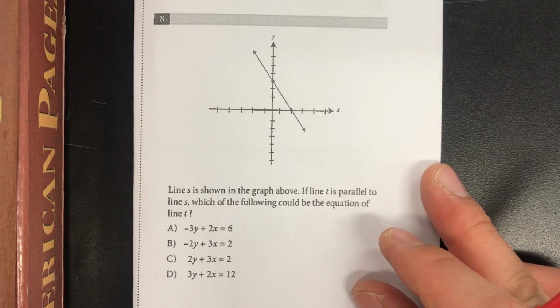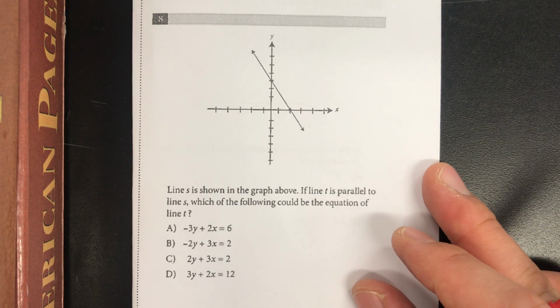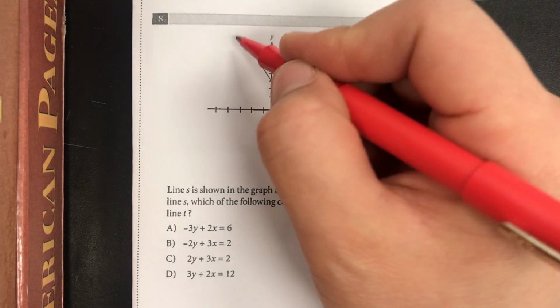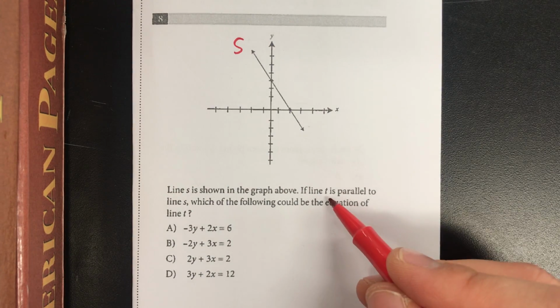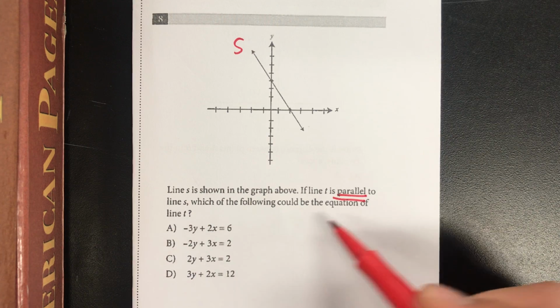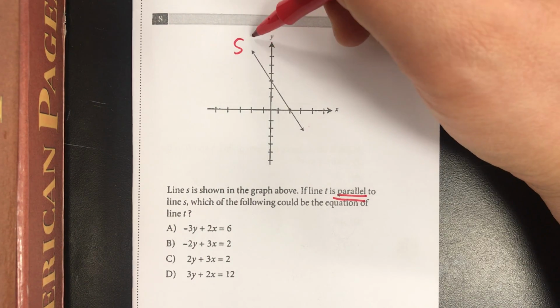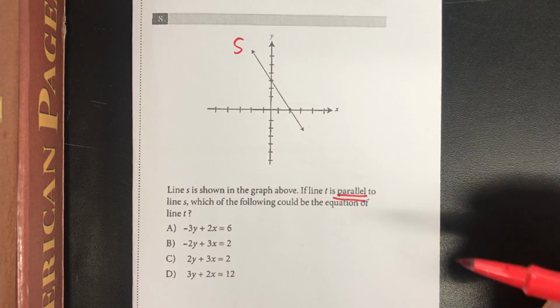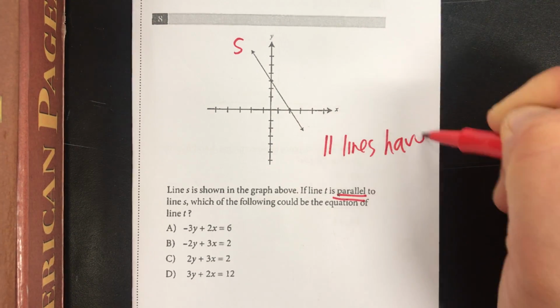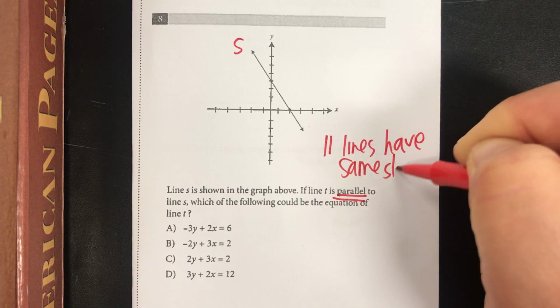The next one, please look at number 8. In number 8, it says that line S is shown in the graph above. So this is line S, but there's another line, T, that is parallel to line S. Which of the following could be the equation? So when it is parallel, basically what it means is that parallel lines have the same slopes.